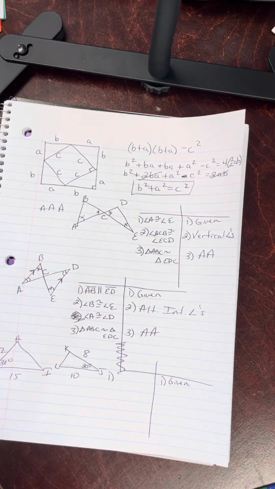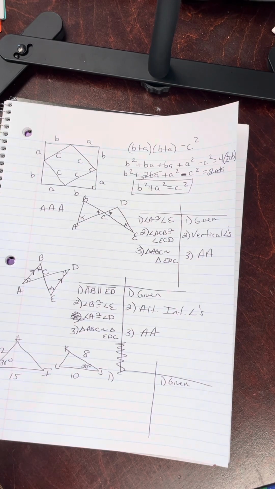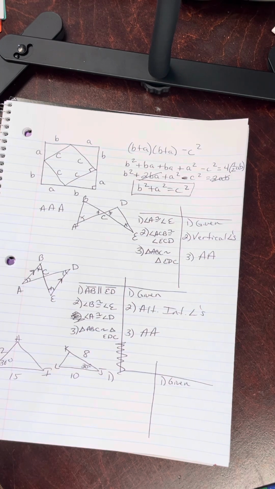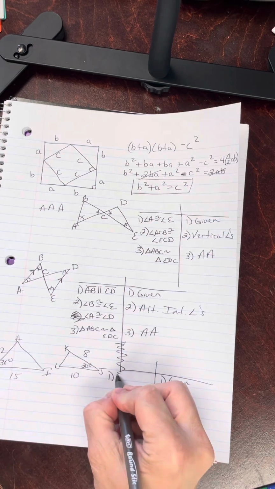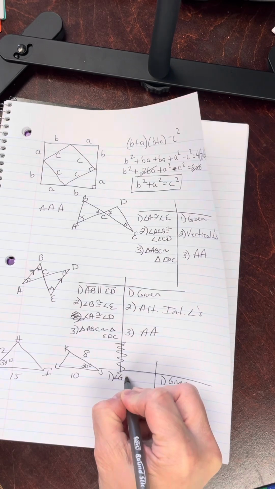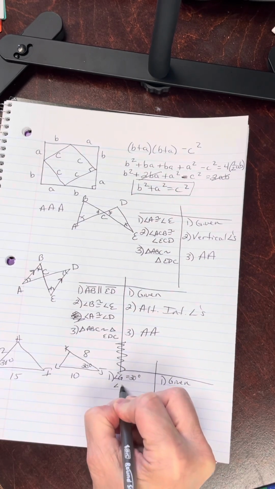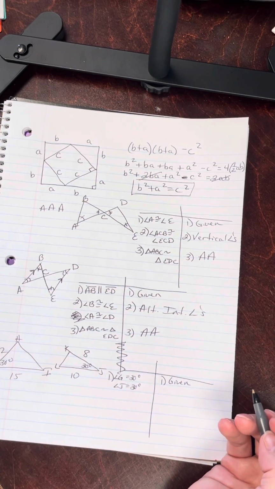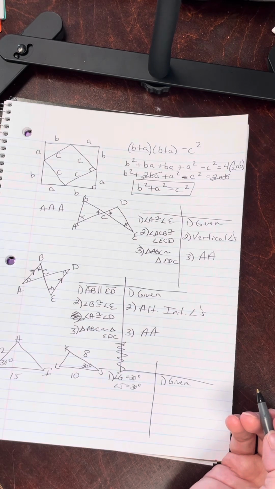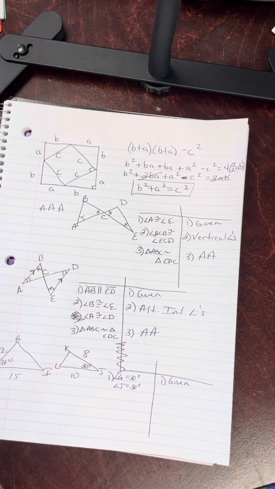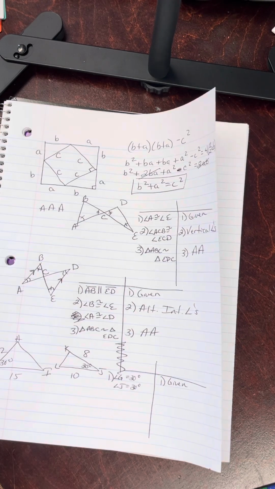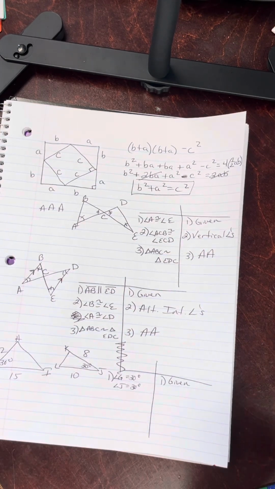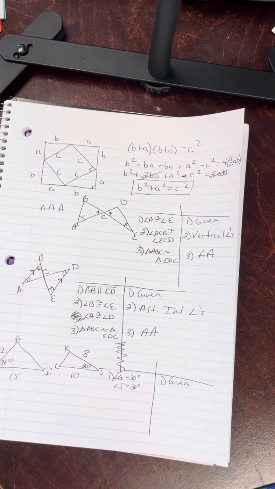So what things did they provide for me listed here in the given? Okay, so they listed angle G is 30 and angle J is 30 degrees. That part's given. Also, they're jumping to a proportion. If the triangles are similar, their sides will form proportions.